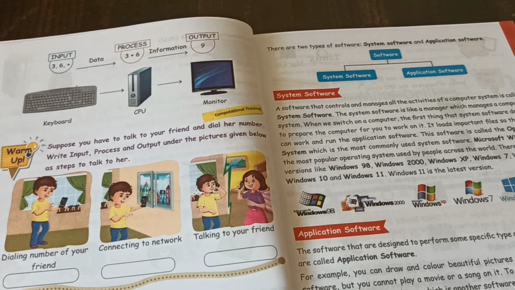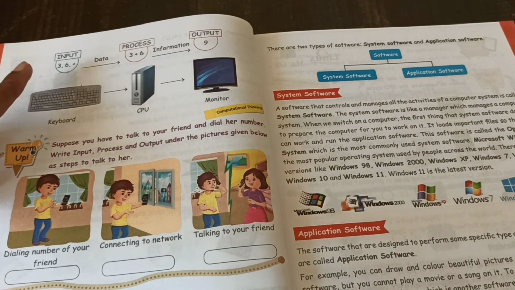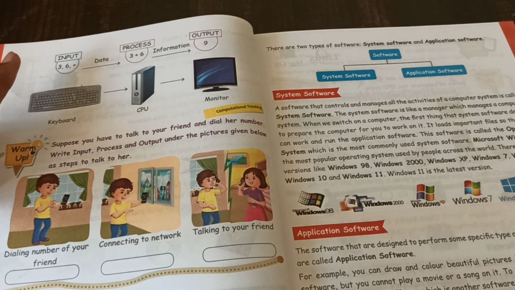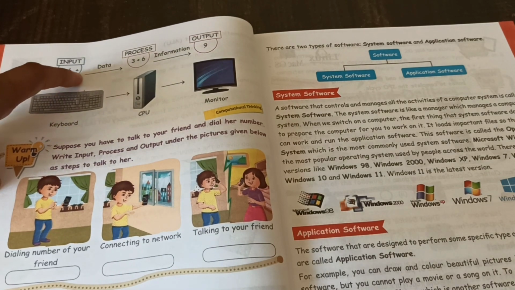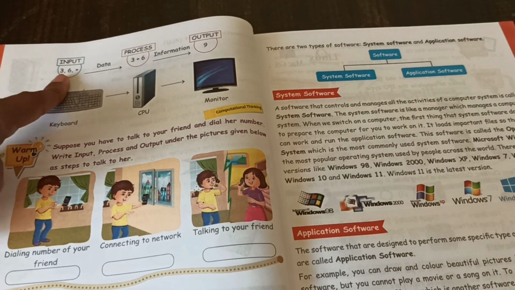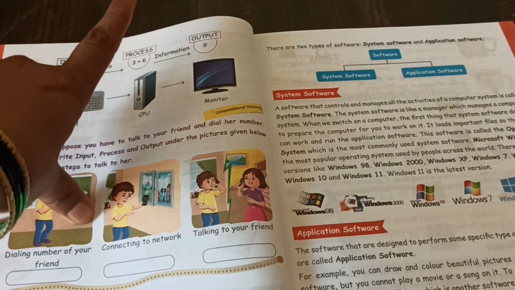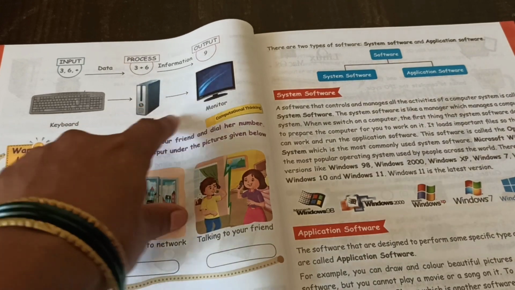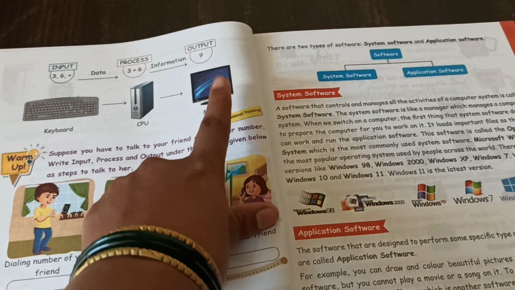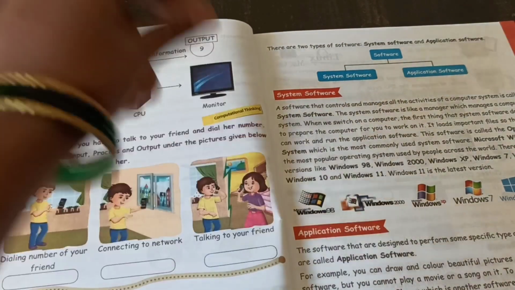Kids, see here, the keyboard gives us input like numbers and signs, for example 3, 6 and plus. The CPU processes here 3 plus 6, and we get the information output on a monitor: 9.